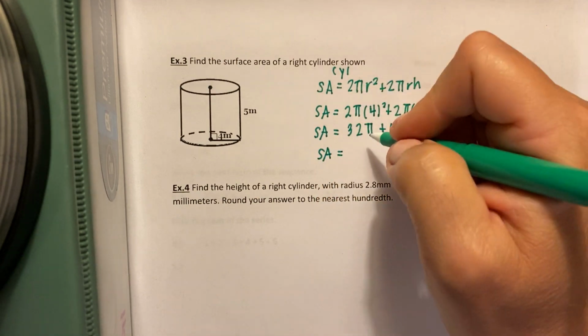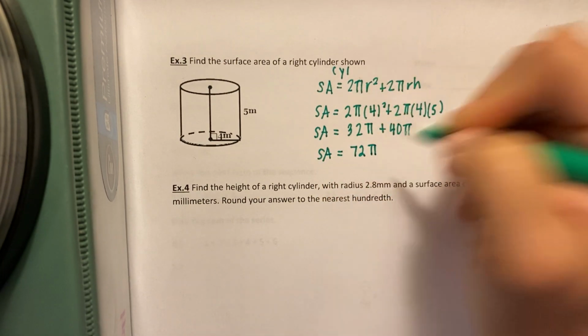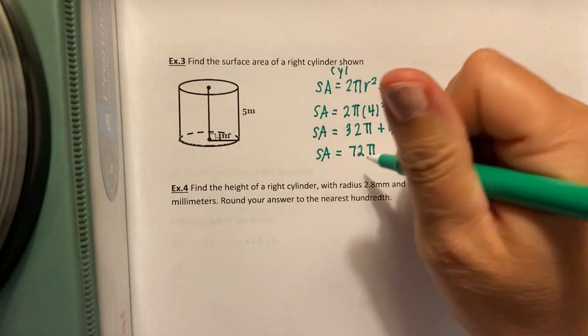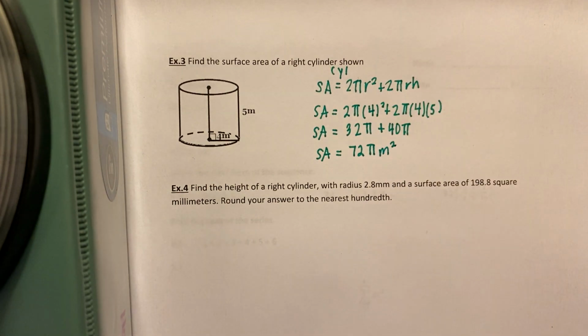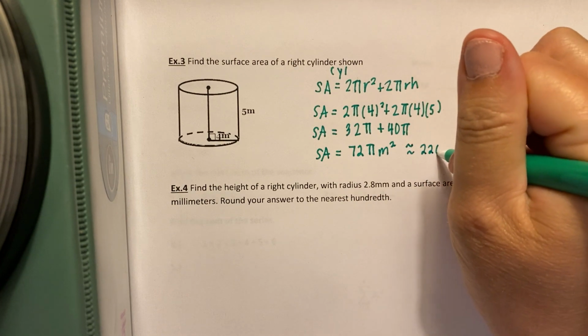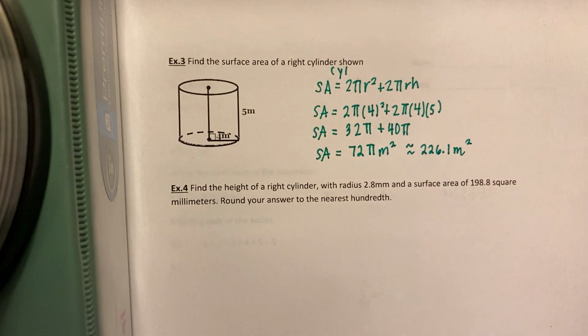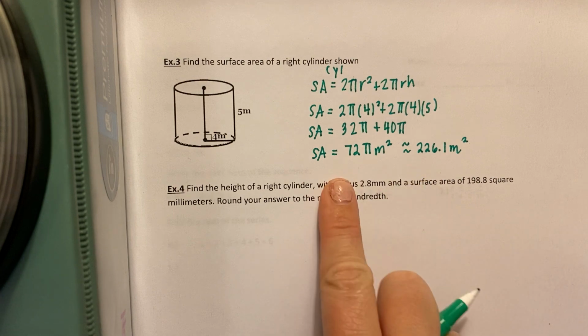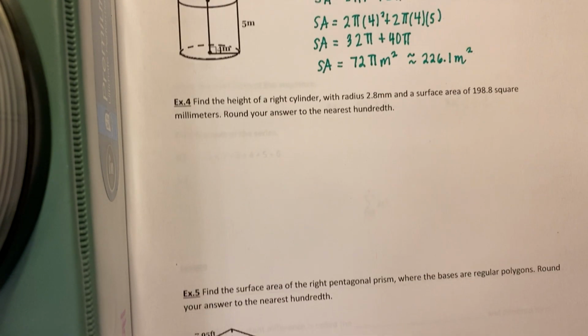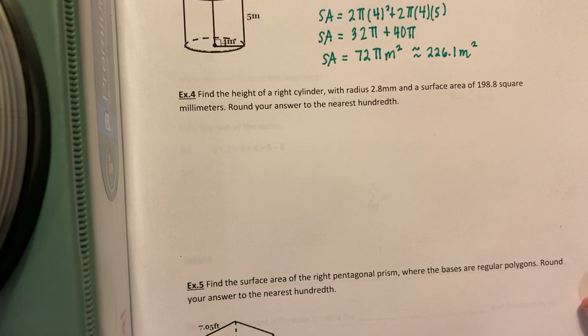And I think on a standardized test, you might see it both ways. So you could say this is 72 pi meters squared, which is, I think, about 226.1 meters squared. You'd have to obviously punch that in a calculator. I will take either answer, okay? So whatever you prefer.